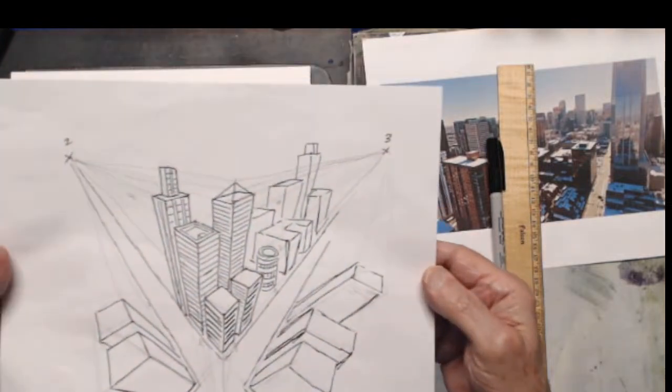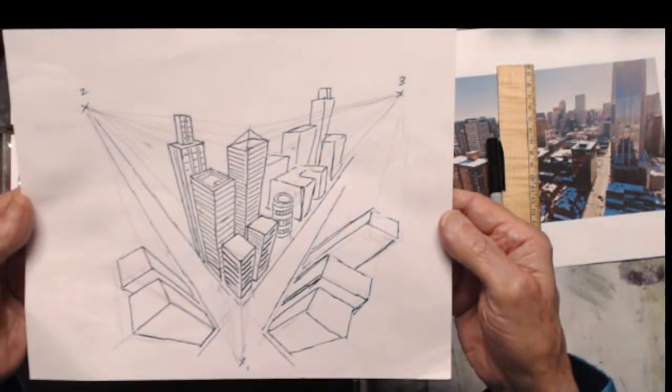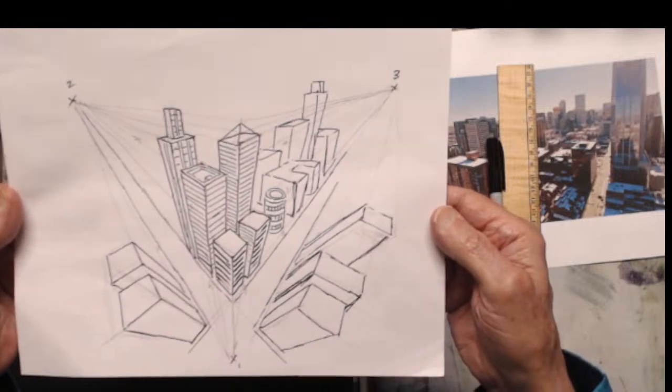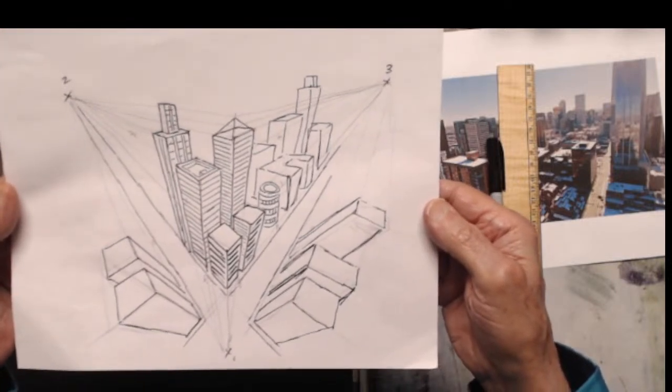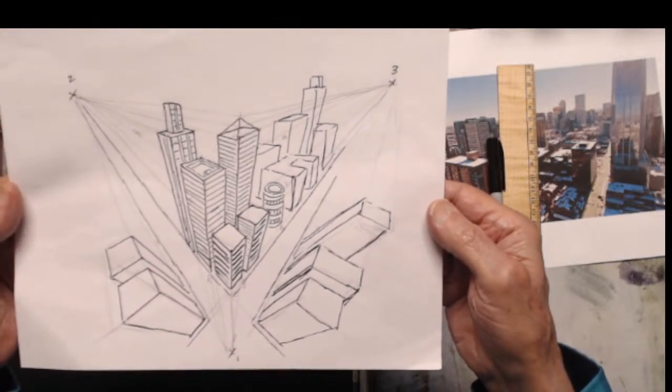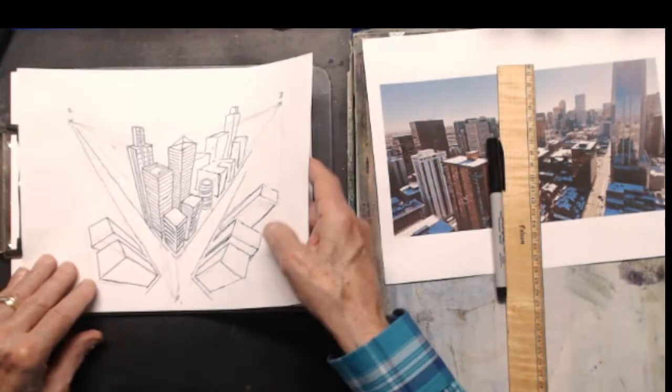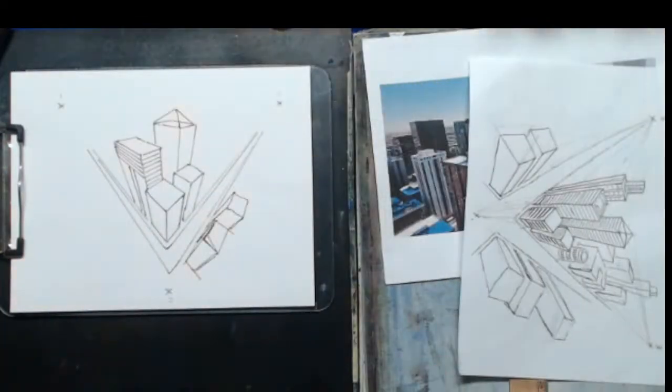Okay, so that's how you would draw a bird's eye view of a street scene, looking down on the rooftops of a cityscape of a bunch of buildings. Okay. Now let me show you something I worked on that I think would also help to see a little bit about 3-point perspective.